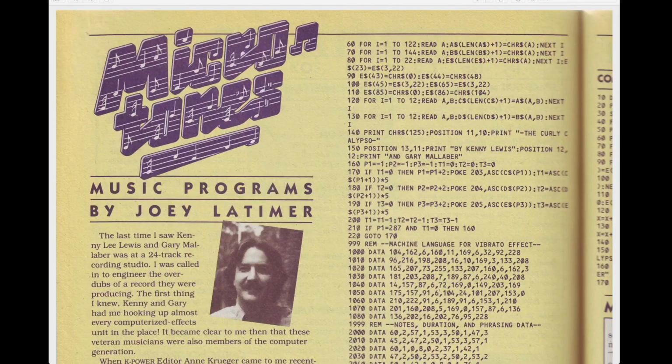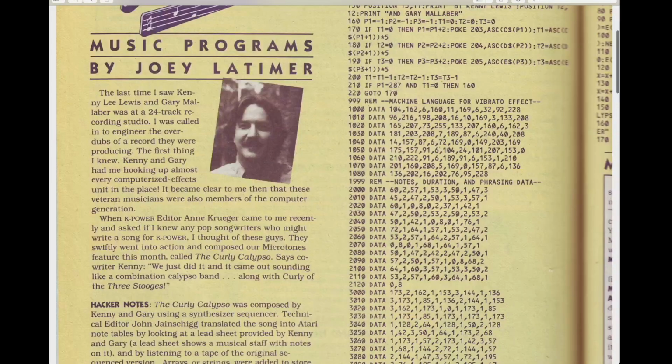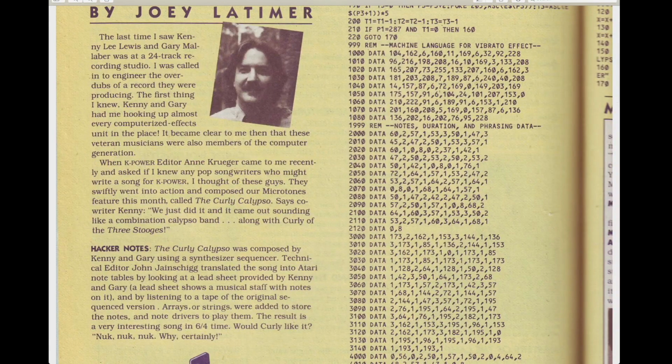What I did find was this PDF of a scan of a magazine called Family Computing. And they had a column about musical programs by this guy, Mr. Joey Latimer. Hopefully I'm saying that right. And this is the scan. I'm going to type in this program, and then we'll see how the Curly Calypso sounds. Is it everything I dreamed of?